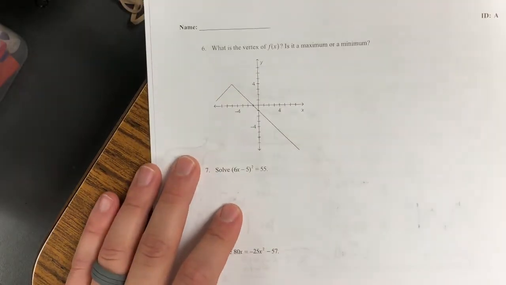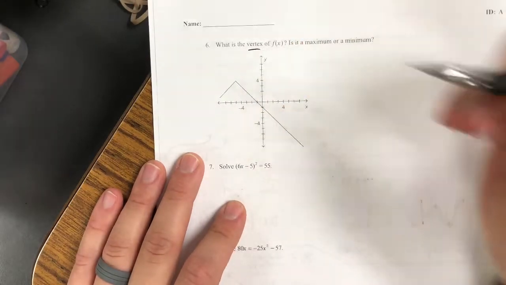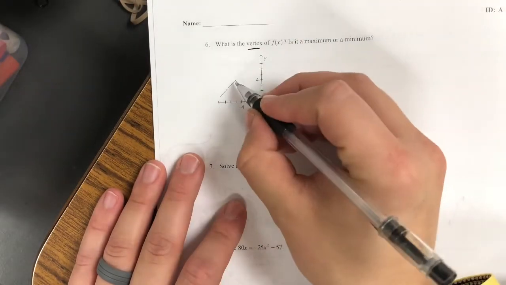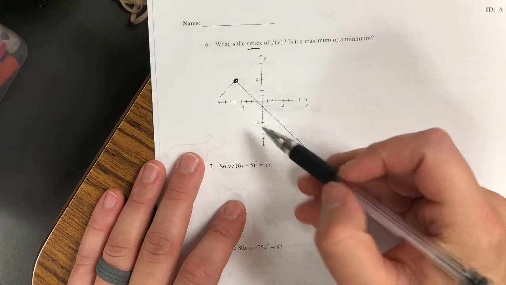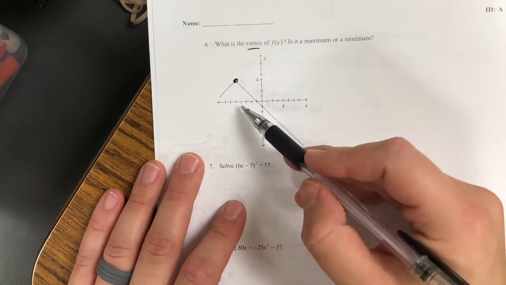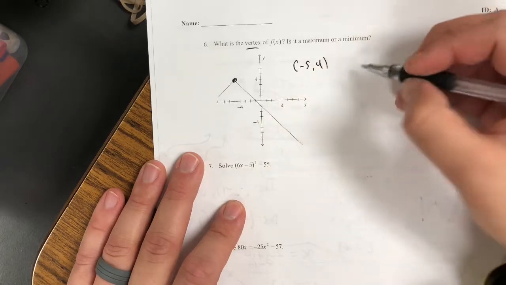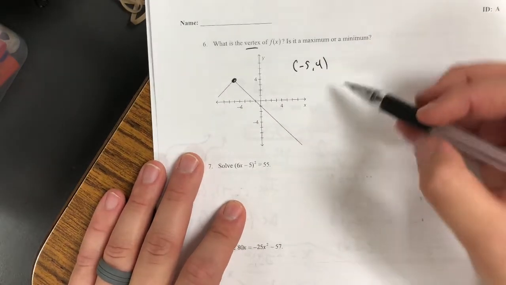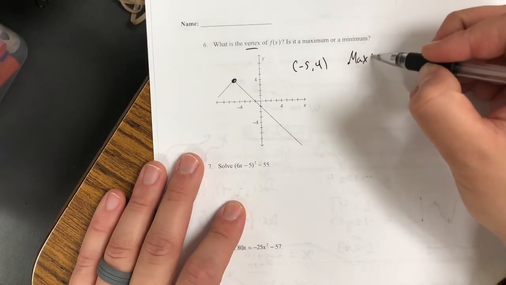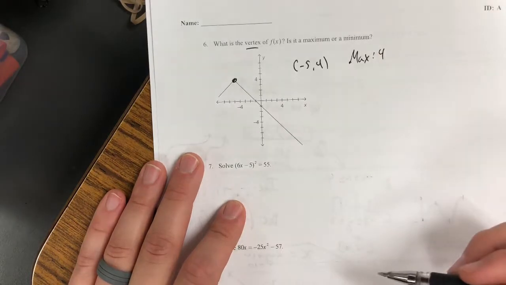What is the vertex? A vertex is the peak or the valley. It's a max or a min value. In this case, it's a maximum, and it exists at -5, 4. So the max value of this function is 4. That's the absolute max for this function.